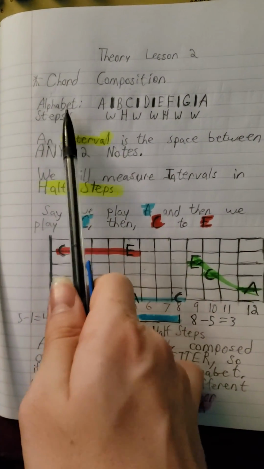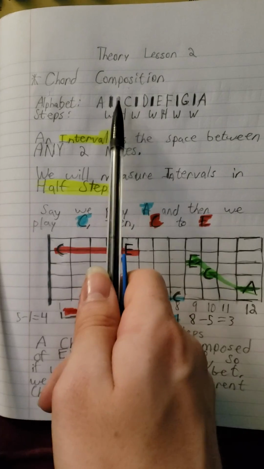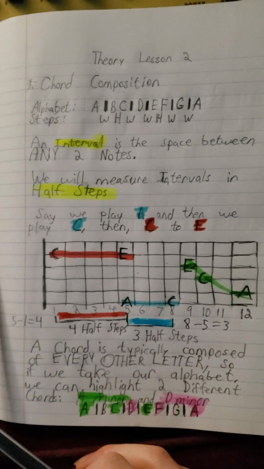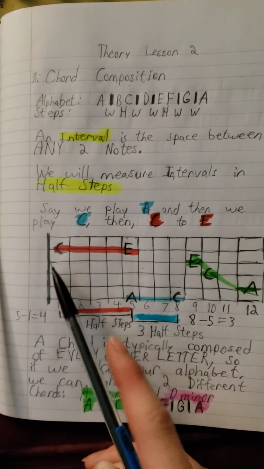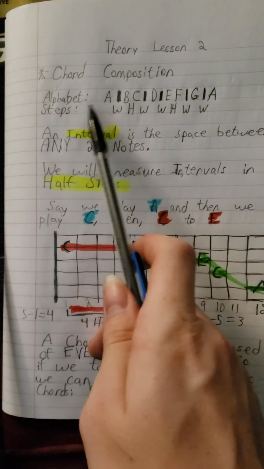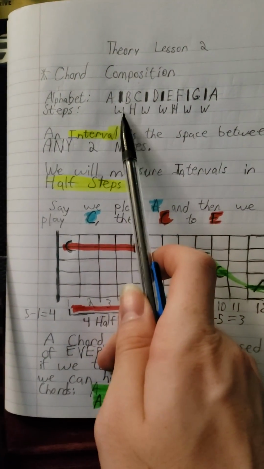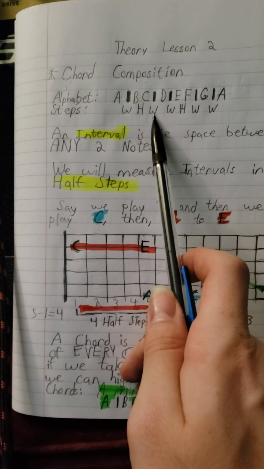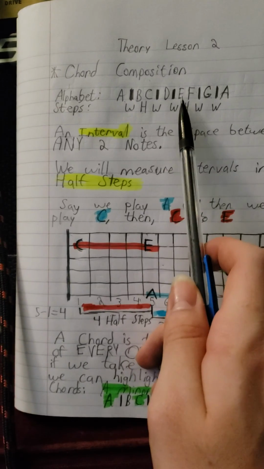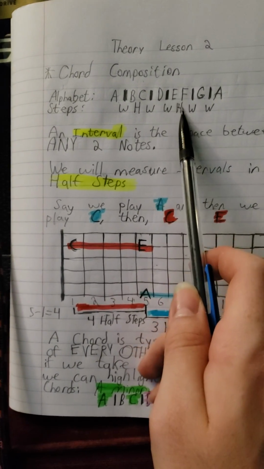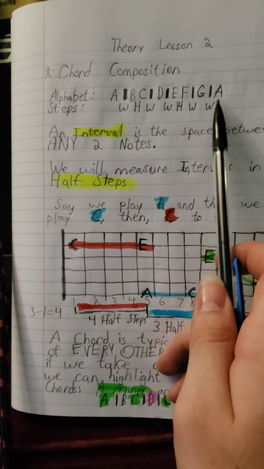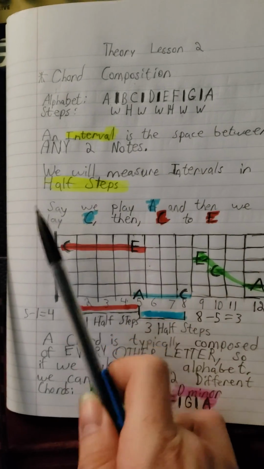We have our alphabet starting with A. We have A, B, C, D, E, F, G, A. That's what we're going to spell chords with. And you'll note that between A and B, there's a whole step. Between B and C, there's a half step. C and D, there's a whole step. D and E, there's a whole step. E and F, there's a half step. F and G, there's a whole step. G and A, there's a whole step.